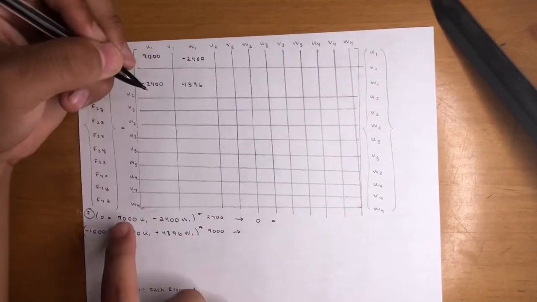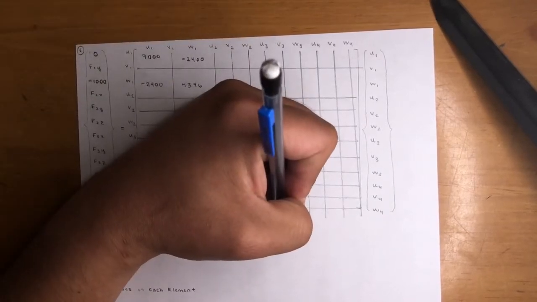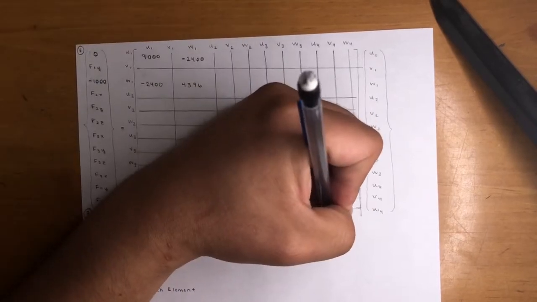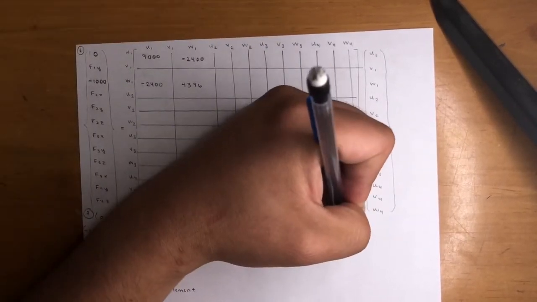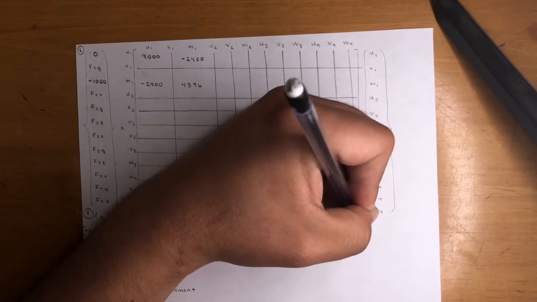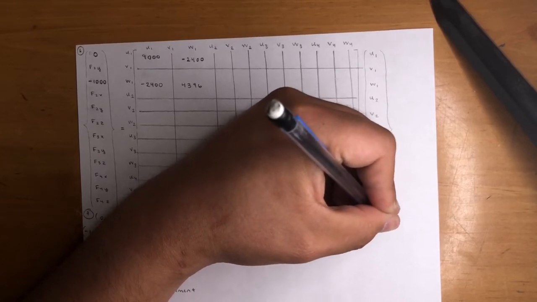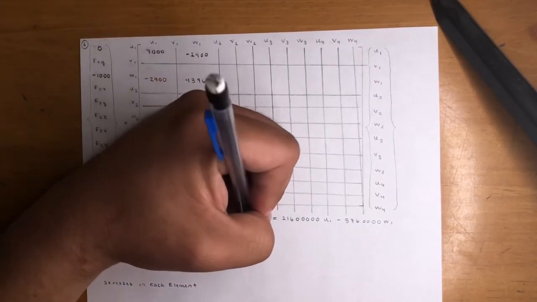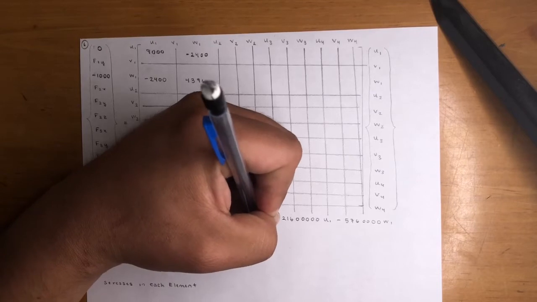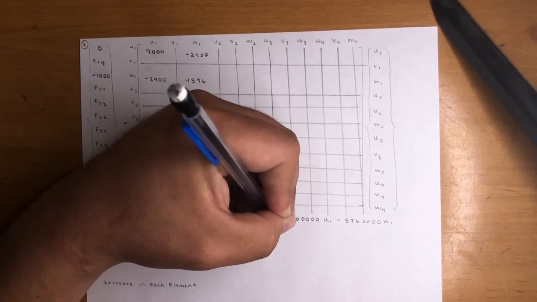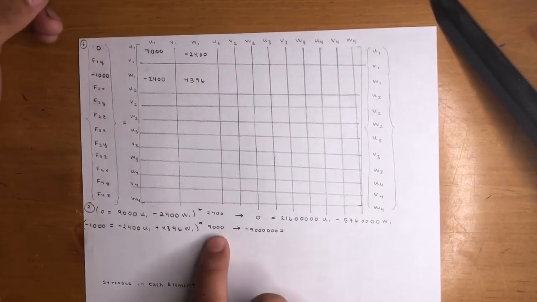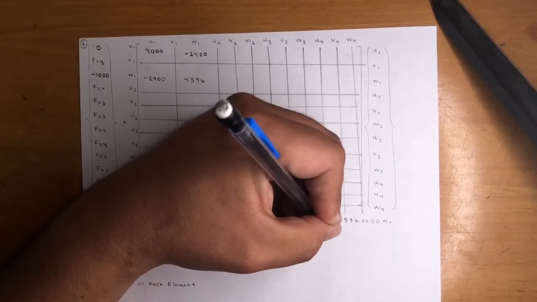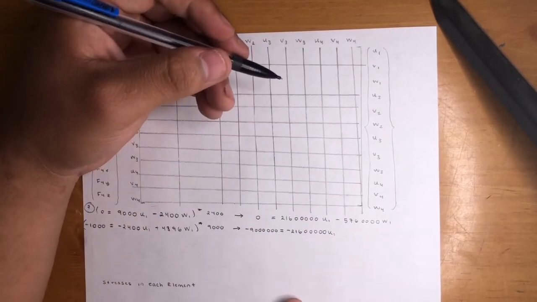You're gonna get 0 is equal to, do the math right, 9,000 times 2,400. That's gonna be 216 with 5 zeros, u1, minus 2,400 squared, which is 576 with 4 zeros. And then 9,000 times negative 1,000, that is negative 9 million, I think it is, right? Negative 2,400 times 9,000, you get negative 216 with 5 zeros, u1. So that's good. They're gonna cancel out.